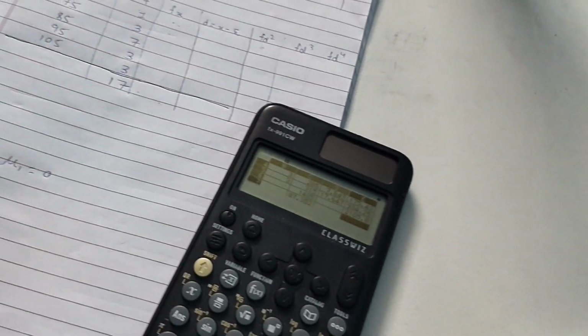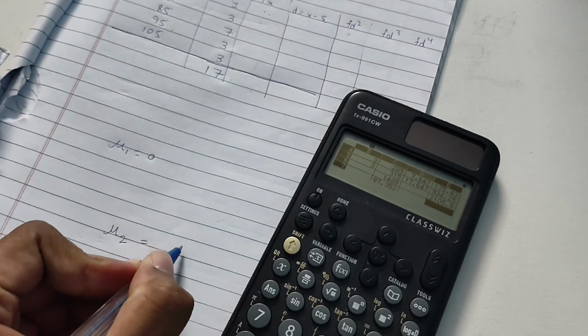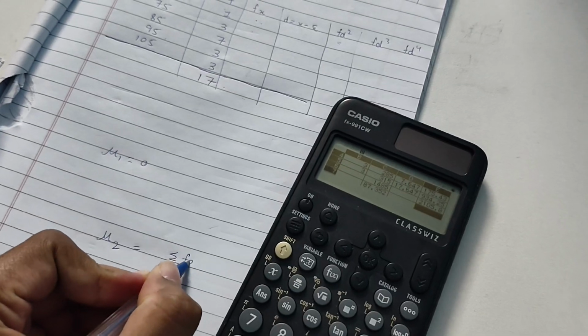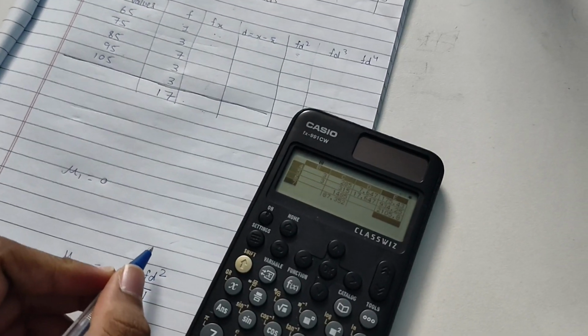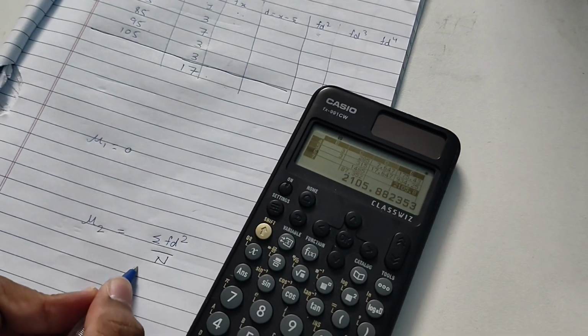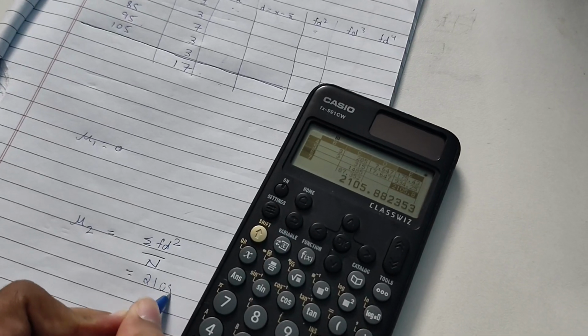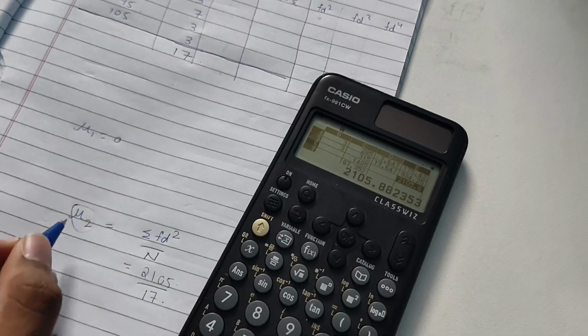We get the summation of this, and we can use that to find the second moment like this. So we essentially got the sum. So that's just 2105. So the answer would be 2105 point whatever by 17. So that would give you this value.